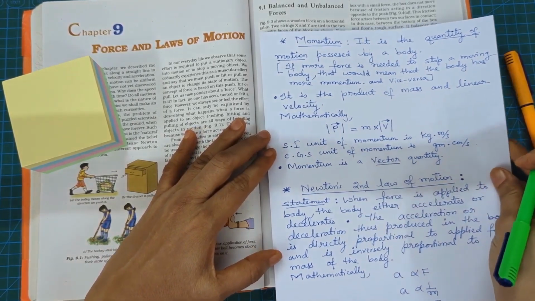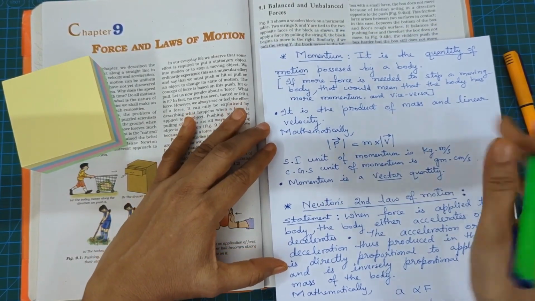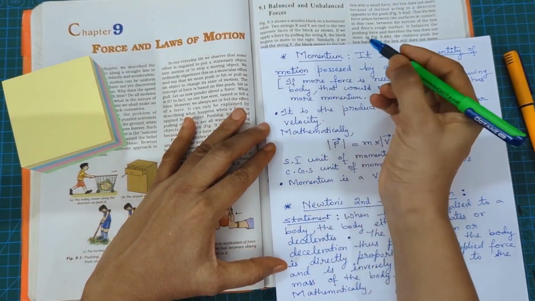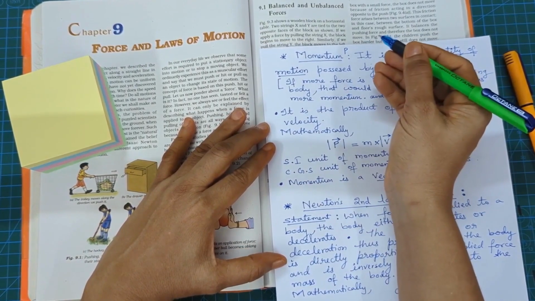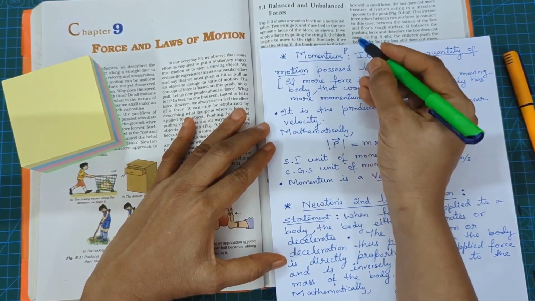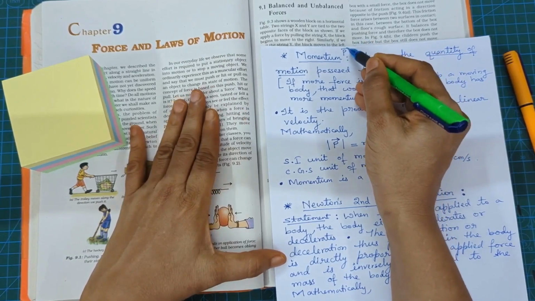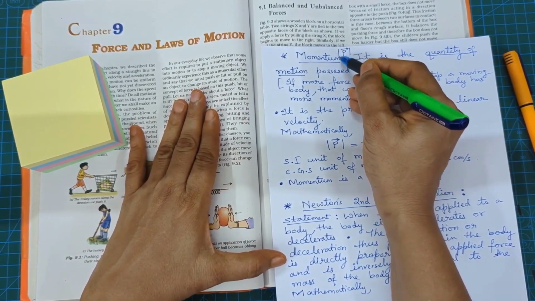Now before going to Newton's second law of motion, we should know about momentum. Momentum is denoted by the letter P. It can be capital letter P or small letter p, and it is a vector quantity. So since it is a vector quantity, you can put an arrow above it and put it under modulus.